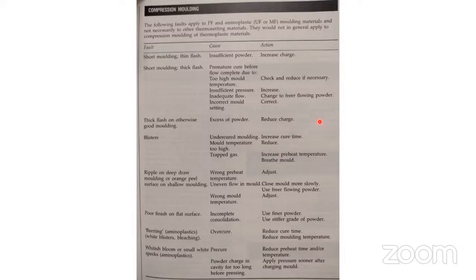Yes, sir. One doubt. In compression molding, you mentioned SMC, sheet molded composite, right? I'm not getting you. The sound is breaking. Can you hear me now?